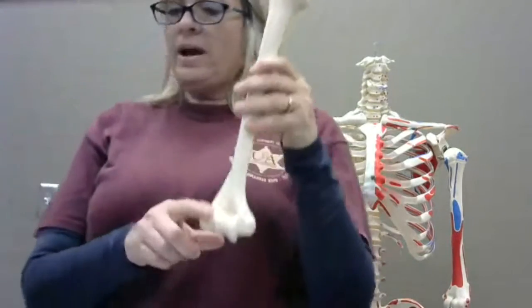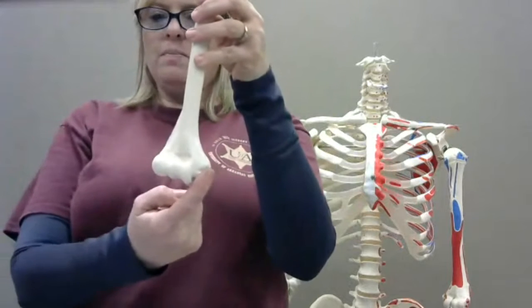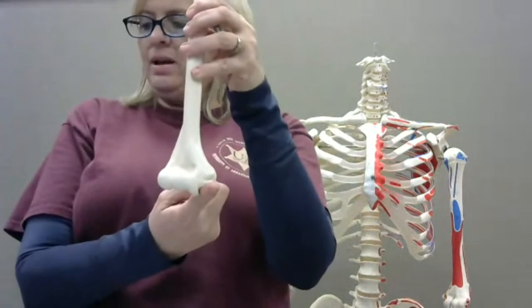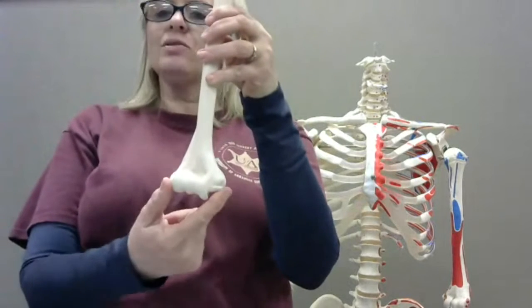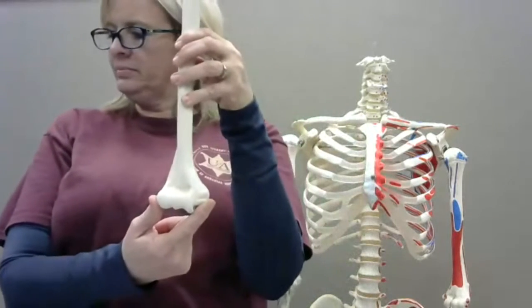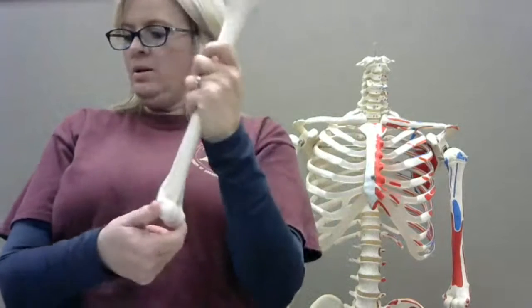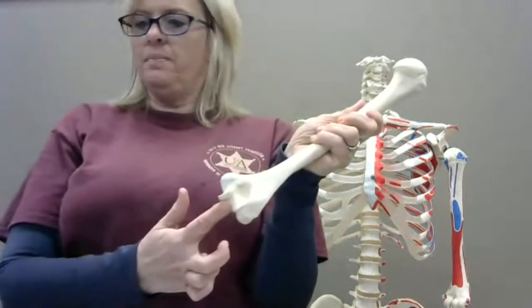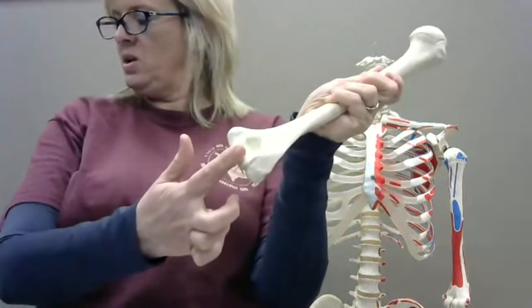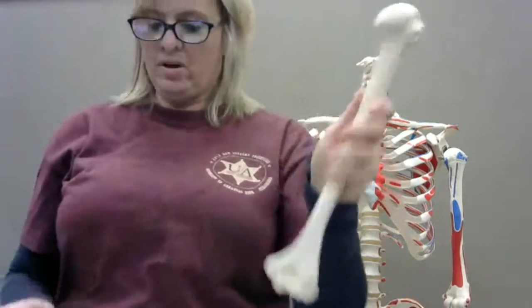All right, so then we also have the lateral epicondyle and the medial epicondyle. Lateral epicondyle, medial epicondyle. We also are going to look at the capitulum. So here we have the capitulum. The capitulum is here. And we've already looked at the olecranon fossa.